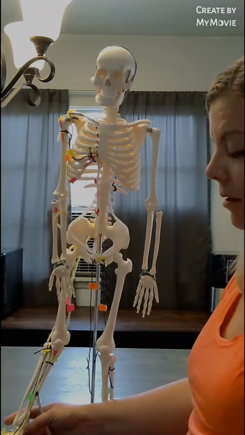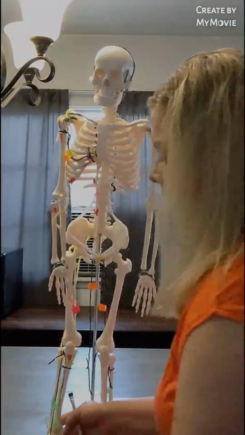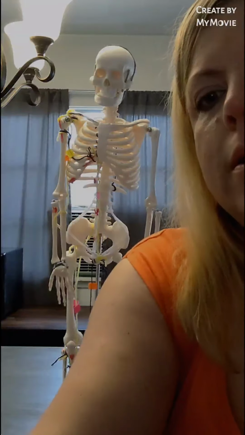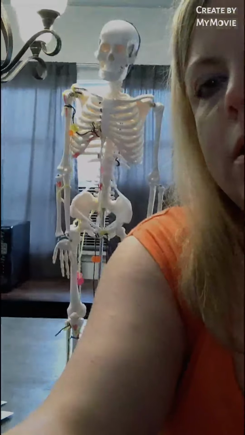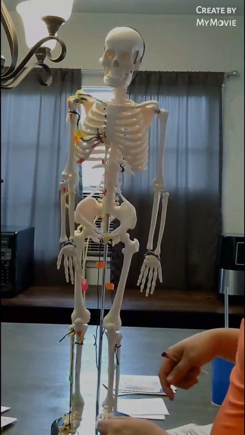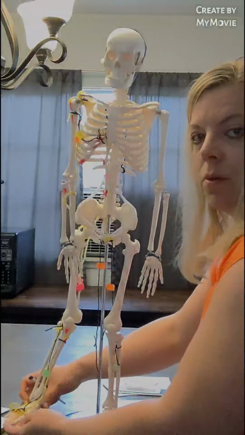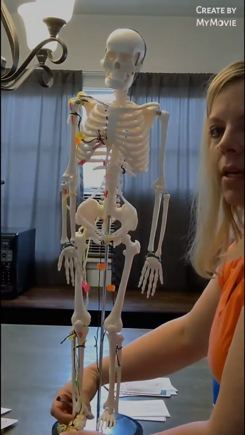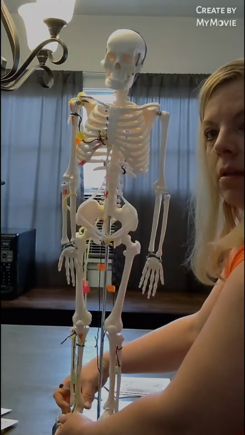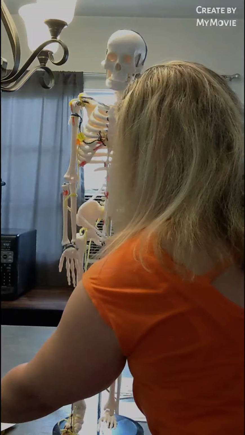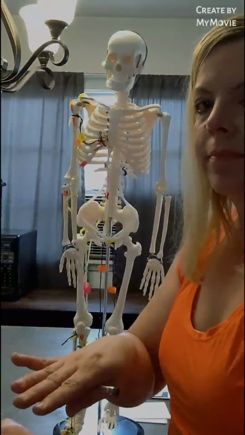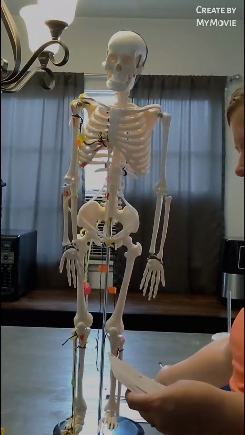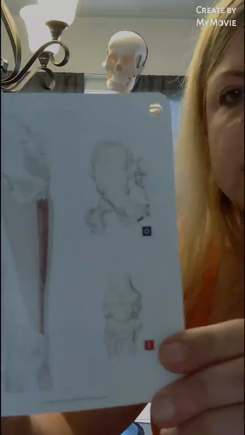And then shortening it would be to bring it in, adduction, kicking a soccer ball. Or like the ice skate crossover step. That's the muscle right there.